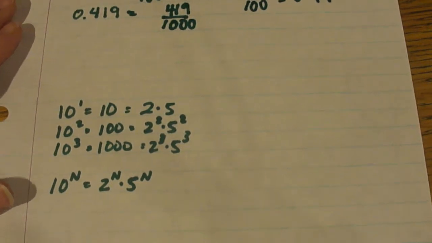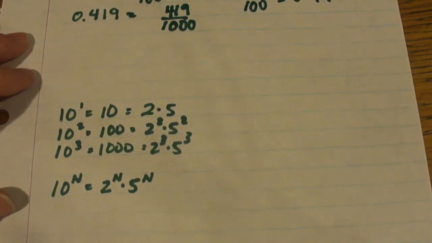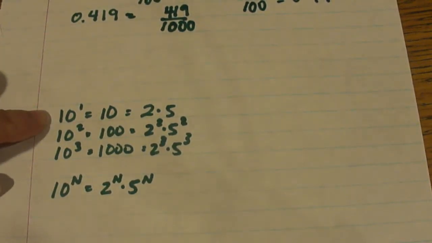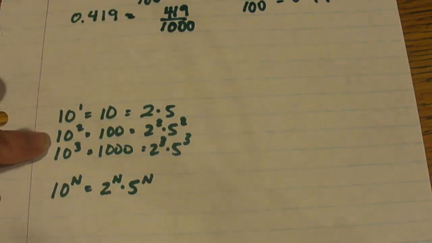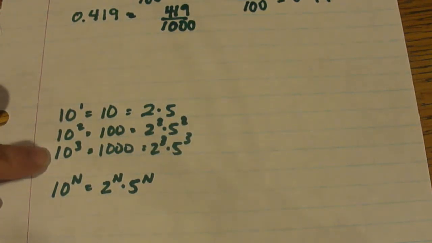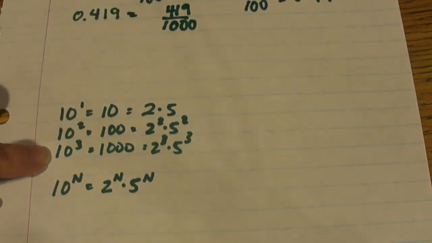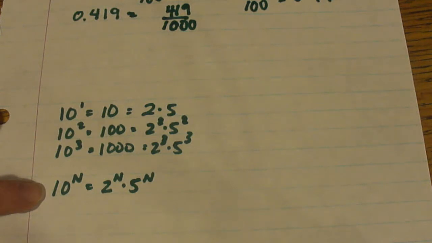Here are our powers of 10, and I want to look at what they really mean. 10 to the first is just 10, or 2 times 5. 10 to the second is 2 squared times 5 squared. Make a connection between the exponents. 10 to the third, or 1000, is 2 to the third times 5 to the third. That tells us any power of 10 can be written as 2 to that same power times 5 to that same power.